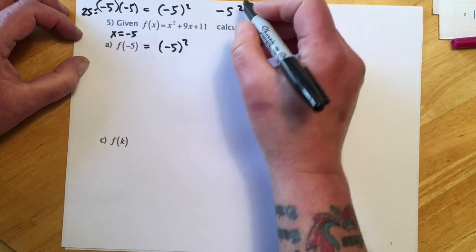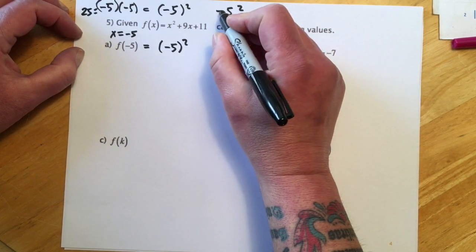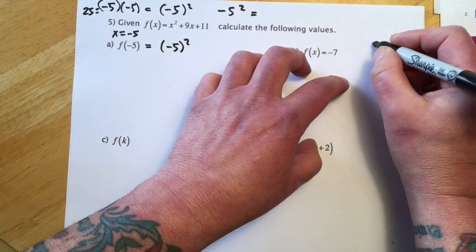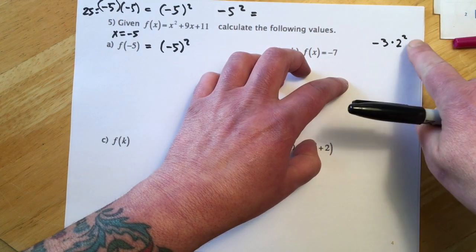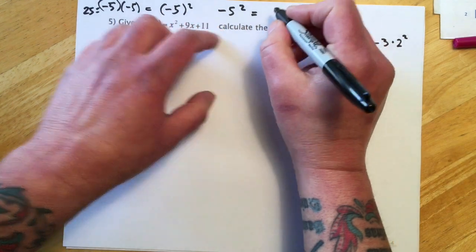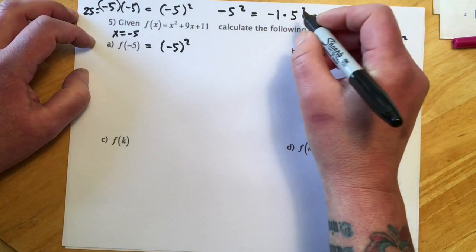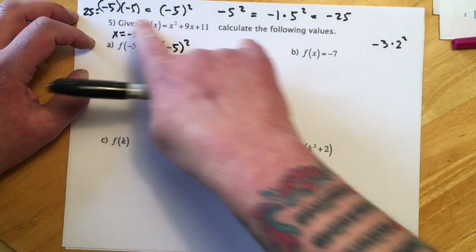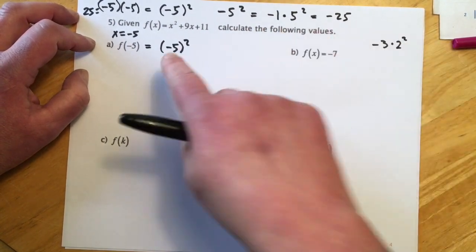Sorry, terrible notation there. This way, this square is not operating on that negative. A way of thinking about it is pretend you had -3 times 2 squared. That square is only working on the 2, not the -3. What this really is -1 times 5 squared, and that is 25 times -1, or -25. So these two get confused a lot, and then that's where you kind of end up getting a sign error.